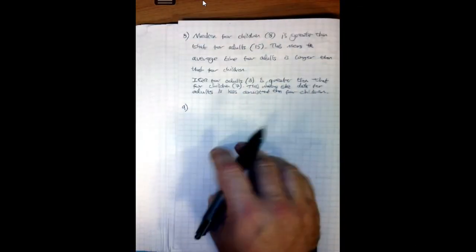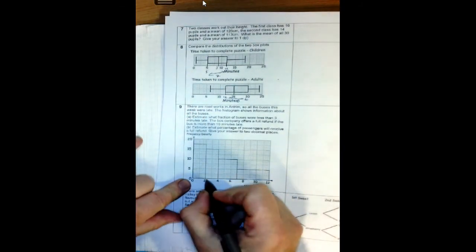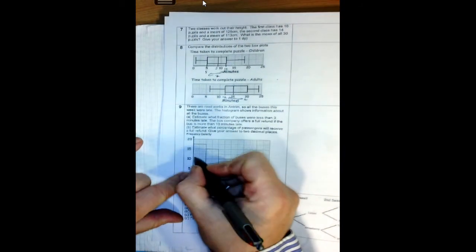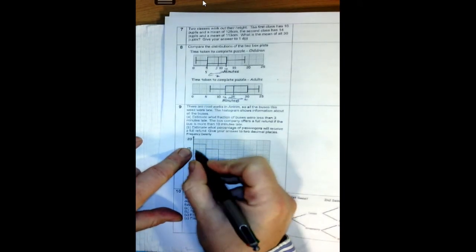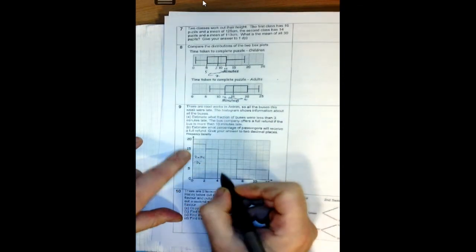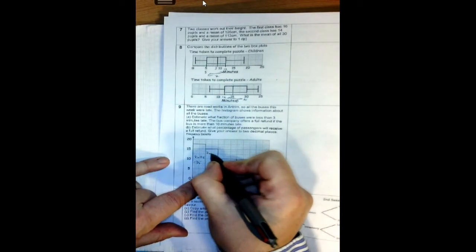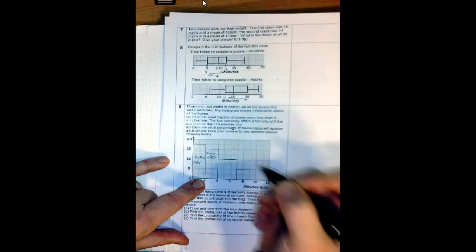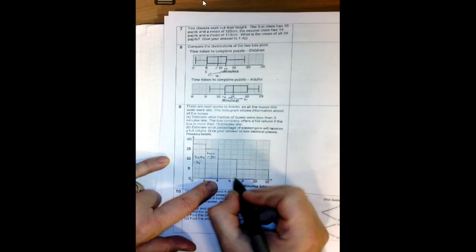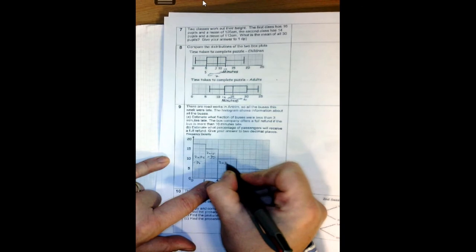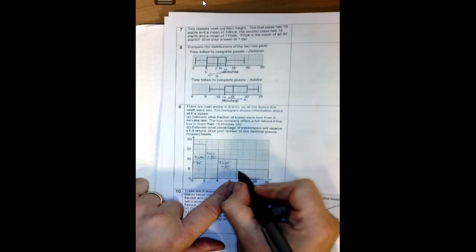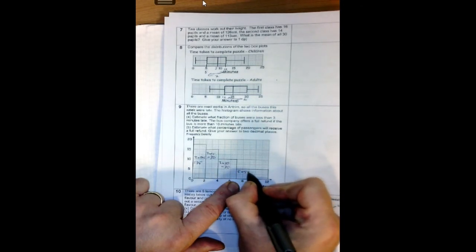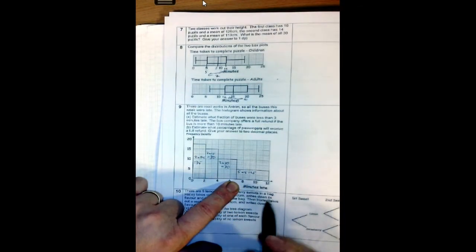Okay, number 9 is about remembering that on a histogram, the area of each bar is the frequency. So the width of this first bar is 2, the height is 17.5, so the frequency is 35. Second bar, 2 times 15, frequency is 30. Third bar, the width is 3, the height is 10, frequency is 30. Fourth bar, the width is 5, height is 5, frequency is 25.